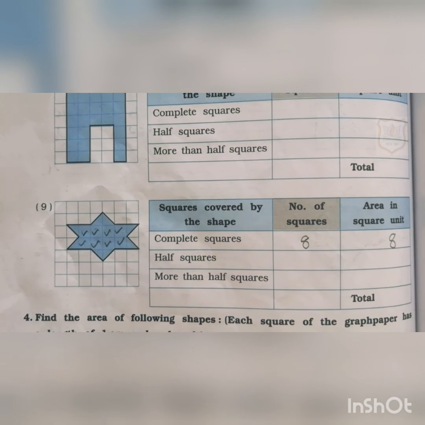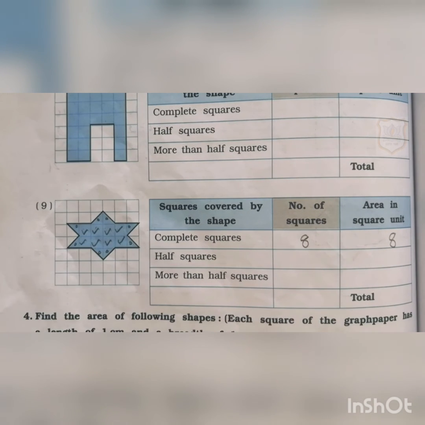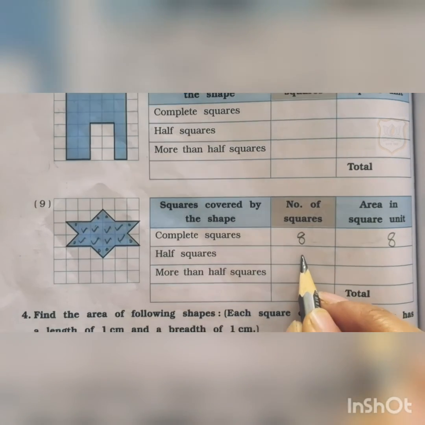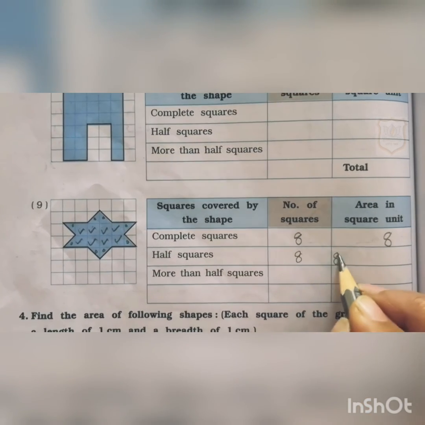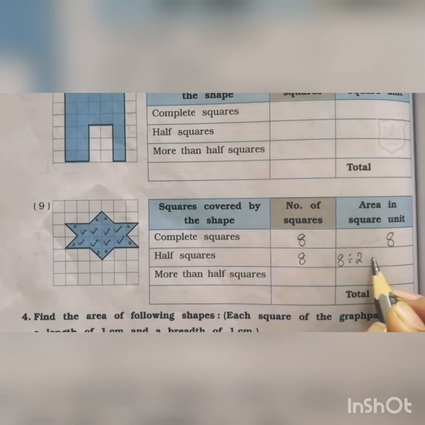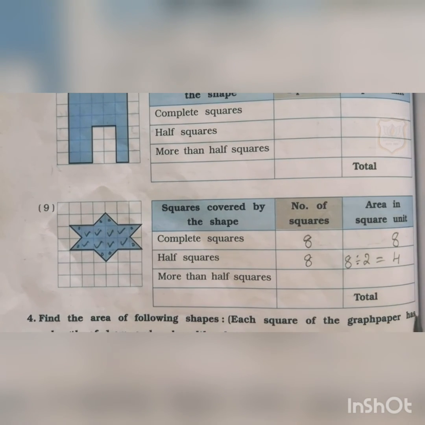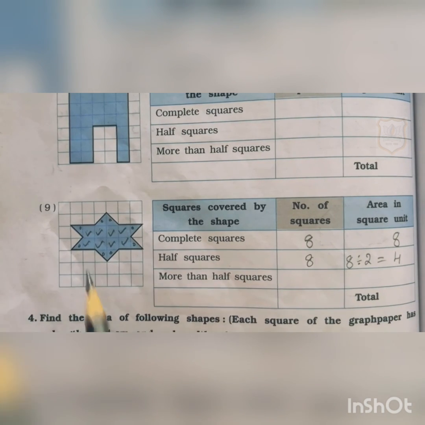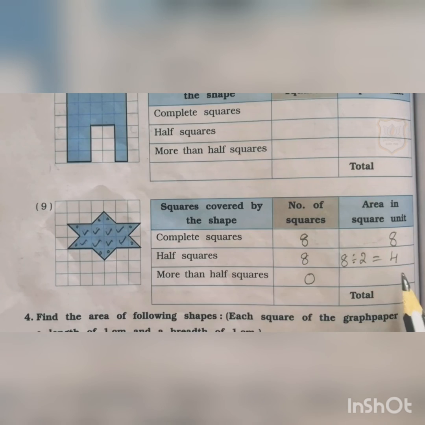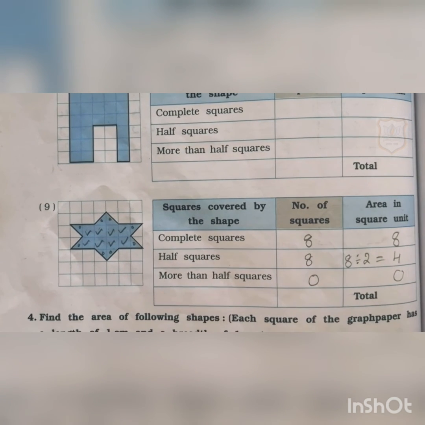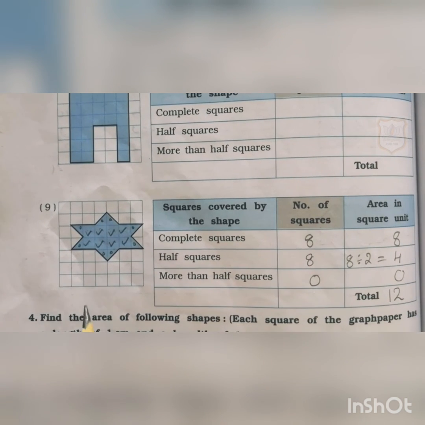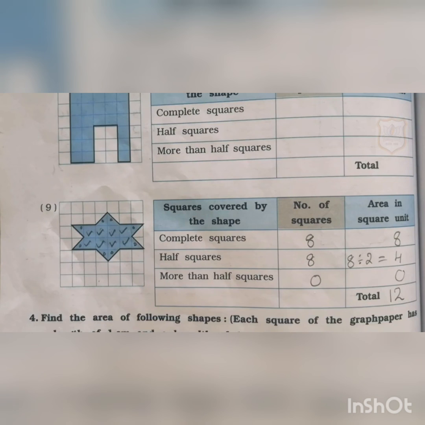Now we will count the half squares. The half squares are also 8. So we can count here the half squares, those are 8. So we will write 8 and 8 divided by 2 we get 4. So area in square unit will be 4. As there is no more than half square, we will write 0 in place of that. So the total area will be 8 plus 4, that is 12. So area of this figure is 12 square unit.